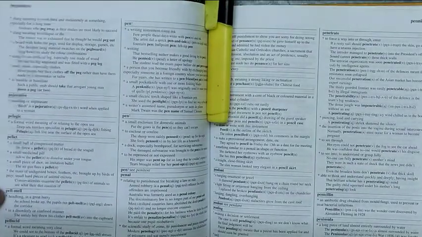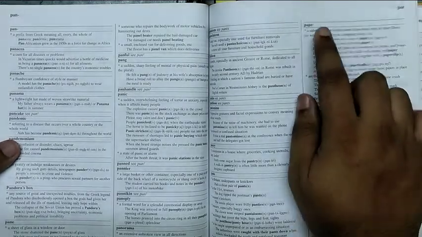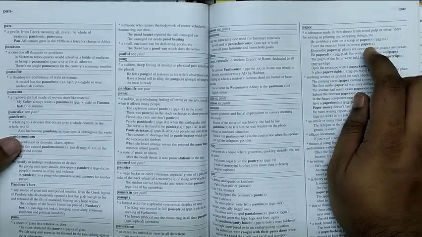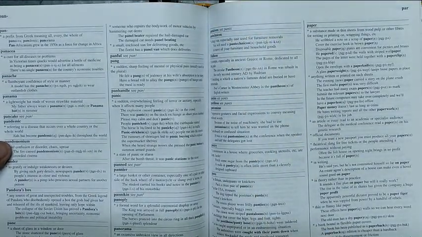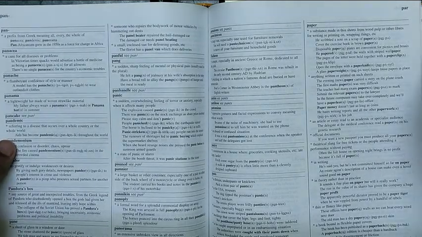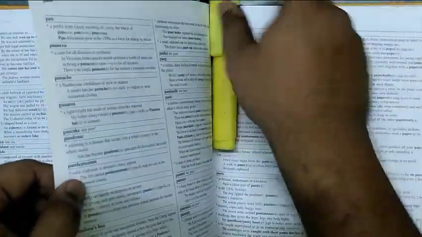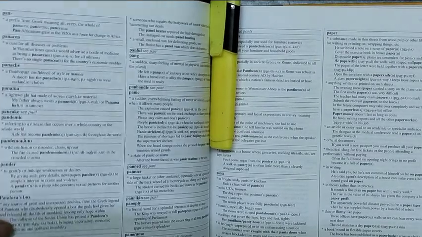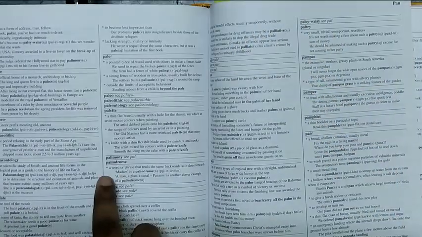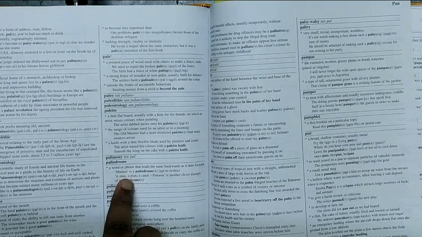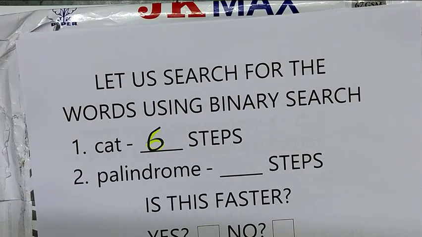We are at step number 5. Let's have this. And we are at paper. And we are at PA. We need P-A-L. Do we have palindrome here? Well, we don't. We need P-A-L. Now we know that P-A-L would lie before N. So it's going to be in this half. Alright? So we are at 6 steps now. Let's have this. And we have the word palindrome. So this does work, right? For searching the word palindrome, even that took us 6 steps.